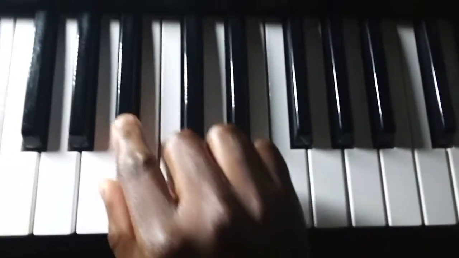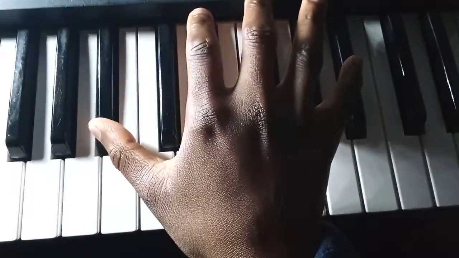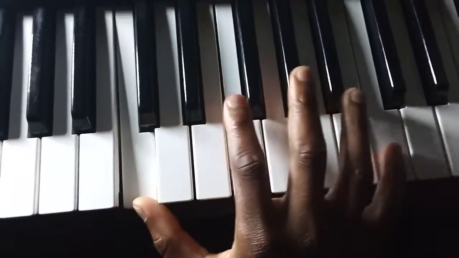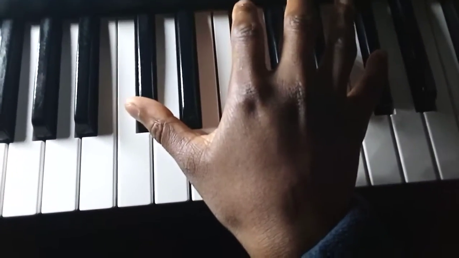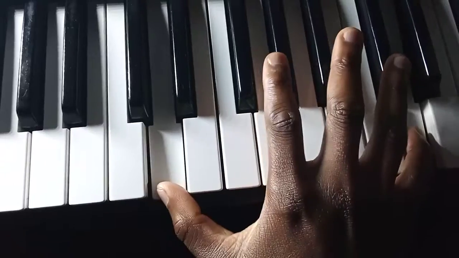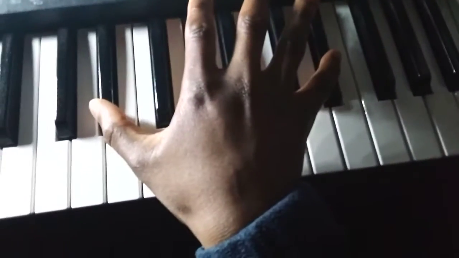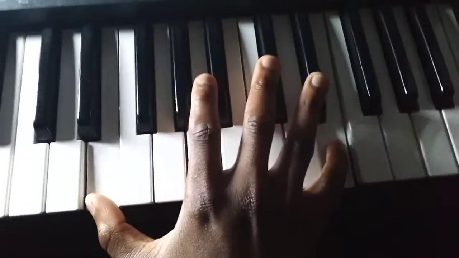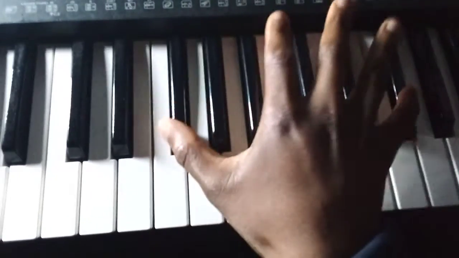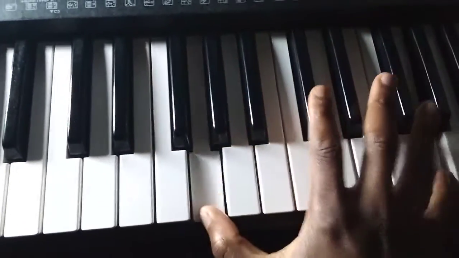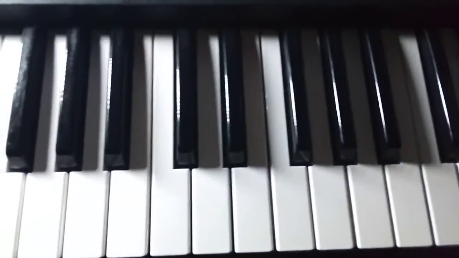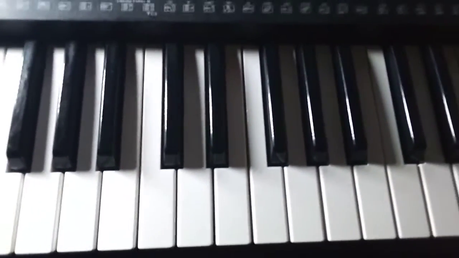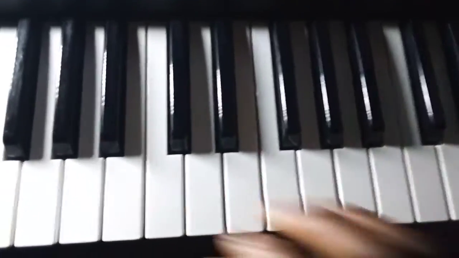Take note, if a scale starts on B flat, it must also end on B flat. If it starts on C, it must end on C. D flat or C sharp, it must also end there. With D, it's the same thing. E flat, rather, is the same thing. E is the same thing. F is the same thing. F sharp is the same thing. G is the same thing, and A flat again there. So you should really try and learn all these 12 keys, guys.